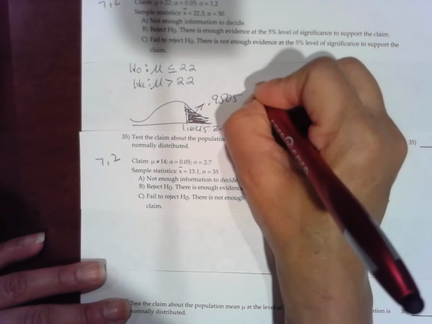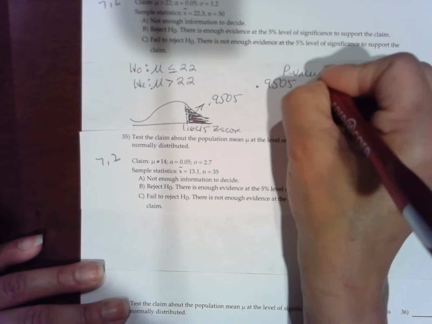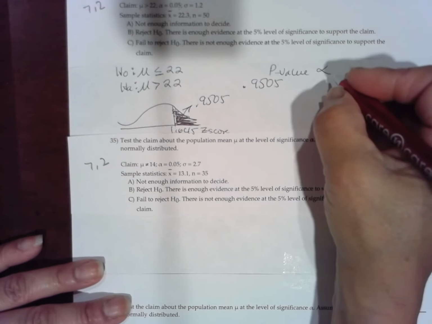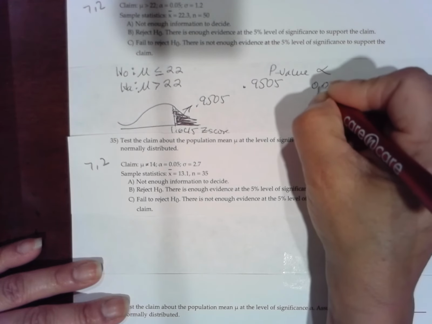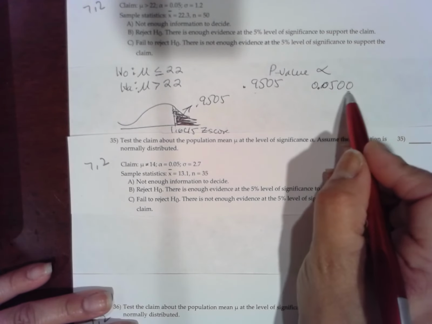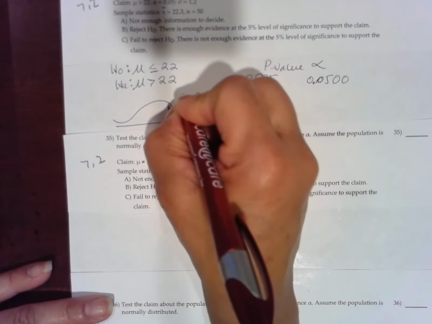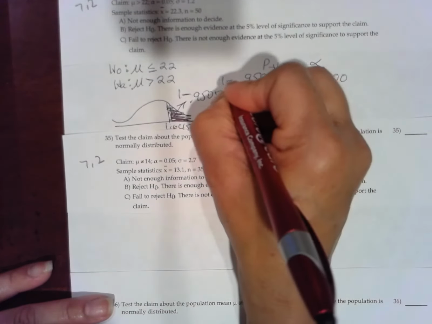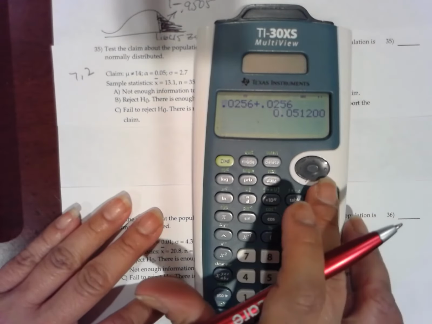And you're going to compare that with alpha, that is 0.05. Actually, it's my mistake, the p-value is going to be 1 minus, because remember, the area to the left is the one that we got from the z-score table.